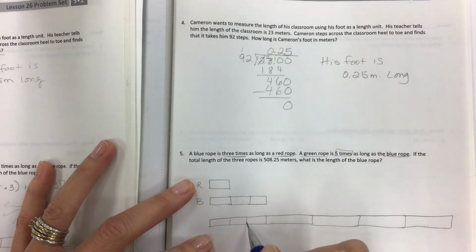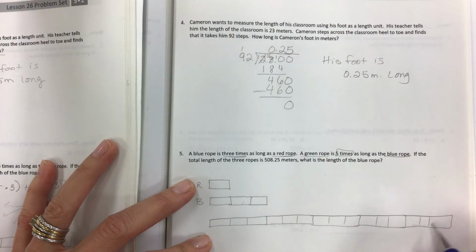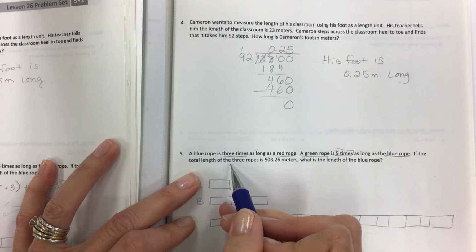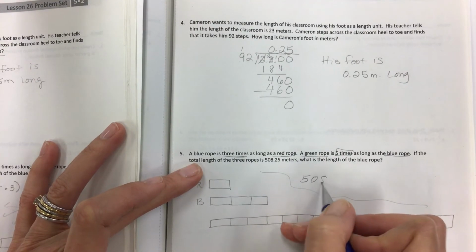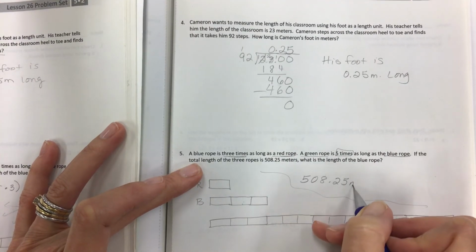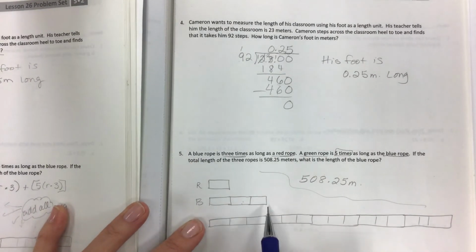And how many are in each one? If I was to break this up, it would look like this. The total length of the 3 ropes, all together, is 508 and 25 hundredths meters. What is the length of the blue rope?